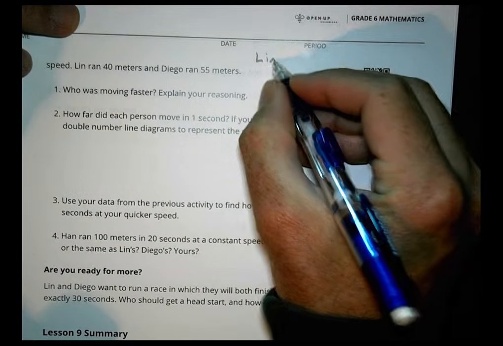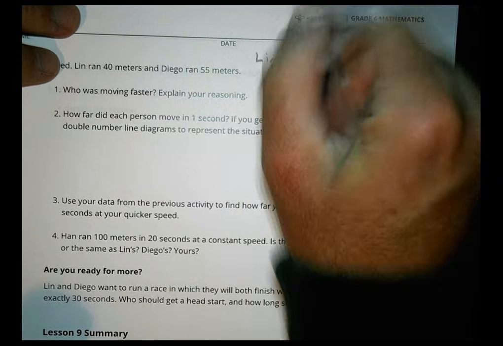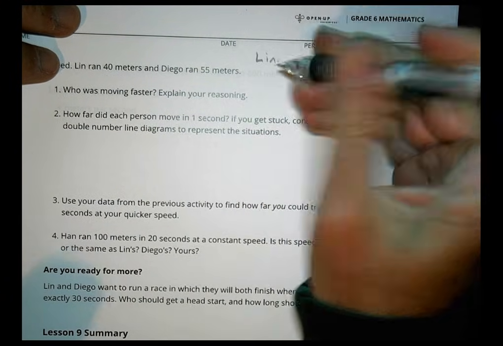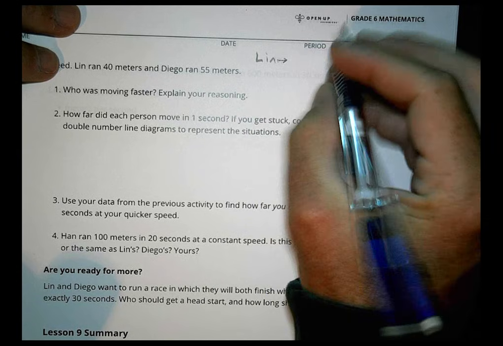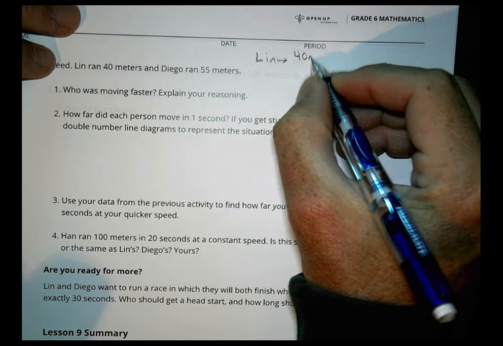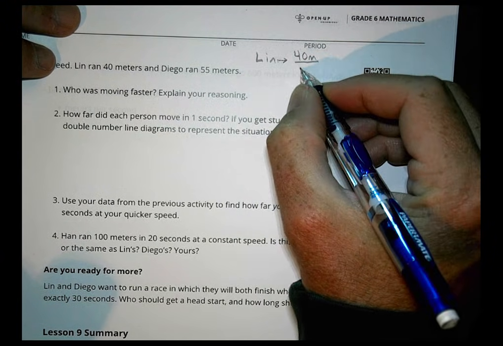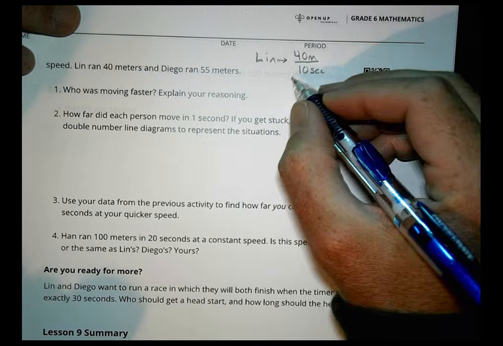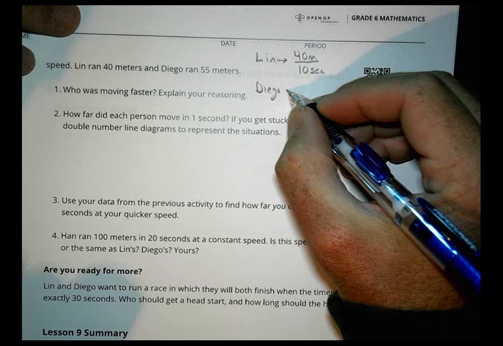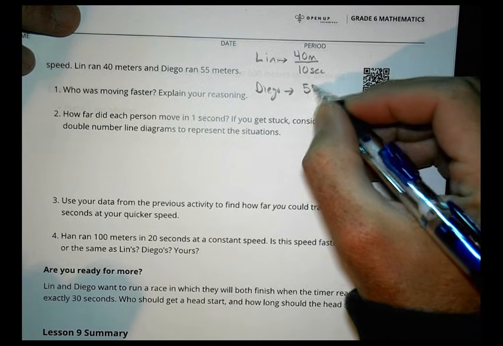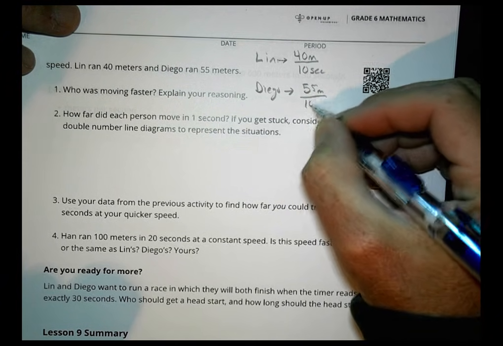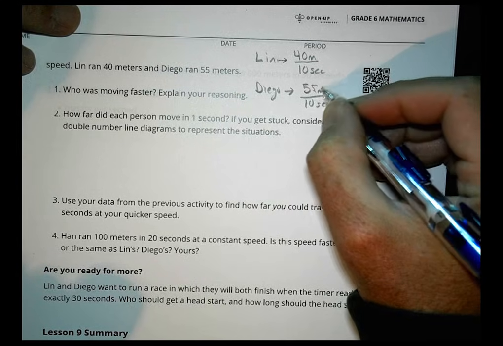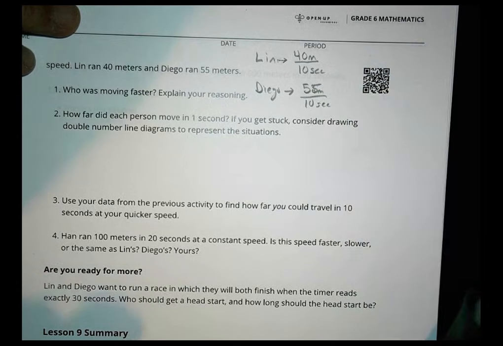We know that for Lynn, with one N, sorry, that Lynn was going at a rate in which she went 40 meters in 10 seconds. We also know that Diego went 55 meters in 10 seconds. So this is just the given facts that we know.